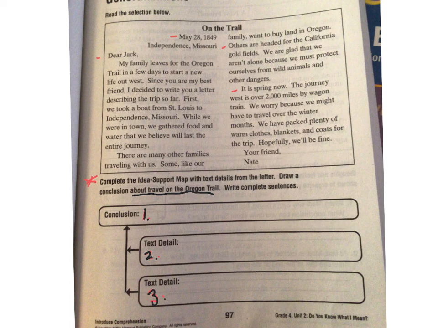And then we're going to write some details that made you come to that conclusion. Okay, whatever your conclusion is, write that first, and then just write two sentences that are going to help support that. I don't want to do this for you because there isn't a lot to do. I don't want to help you too much. Okay, so conclusion first. That means what happened in the story. What was it like?